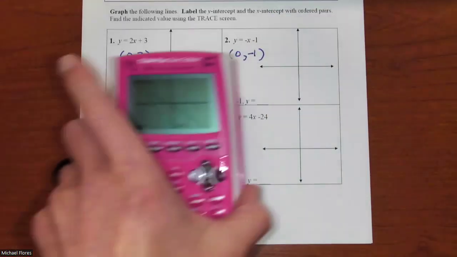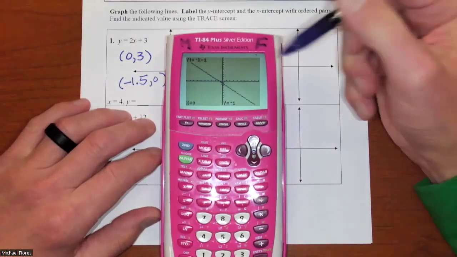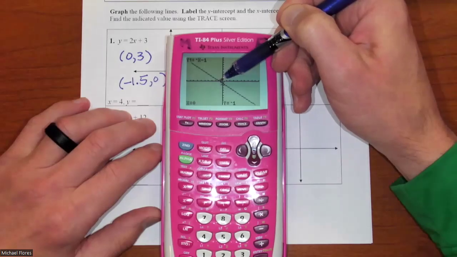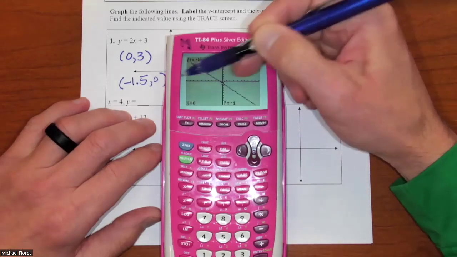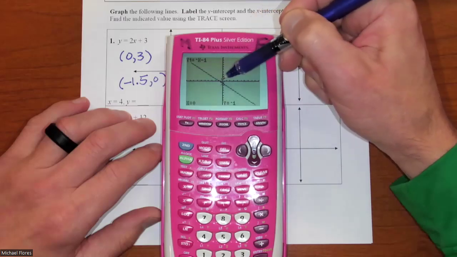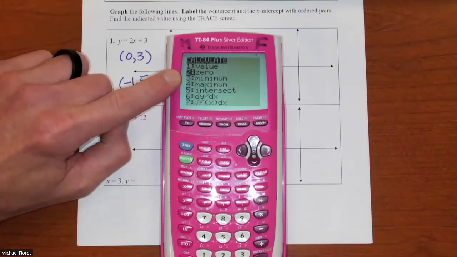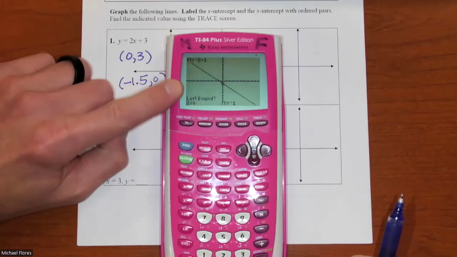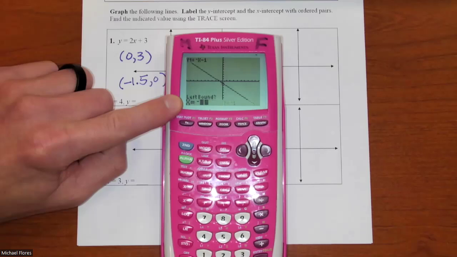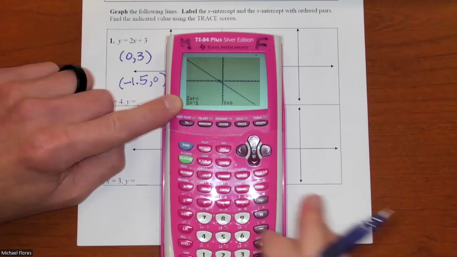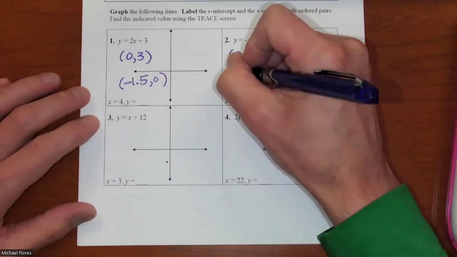All right, now let's find the x-intercept. Here's where the x-intercept is, right there. Once again, it is somewhere in between -10 and 0. Second trace, select this option. When it says left bound, tell it -10, enter. When it says right bound, tell it 0, enter. And when it says guess, just push enter one more time. Our x-intercept is -1.